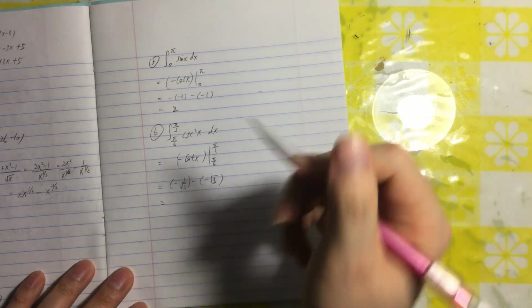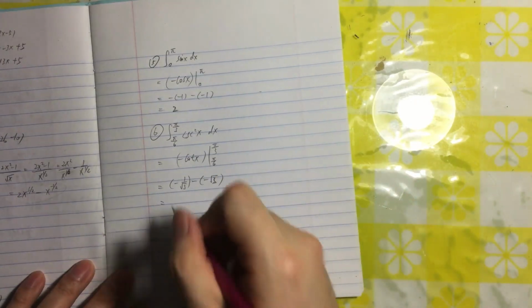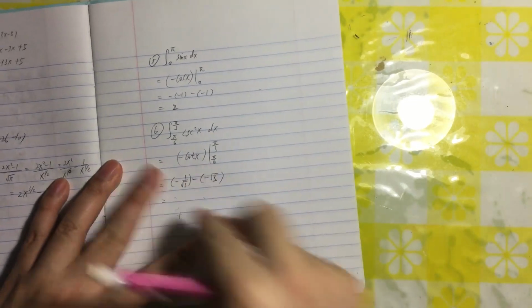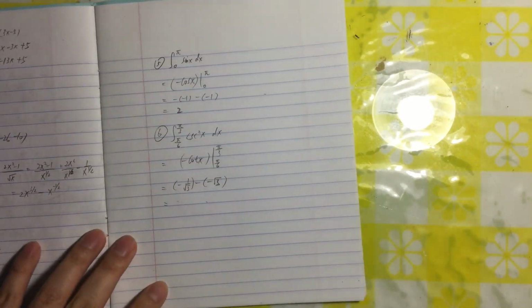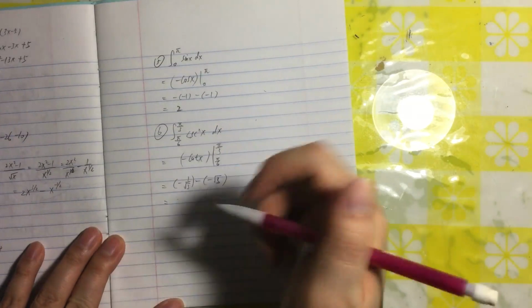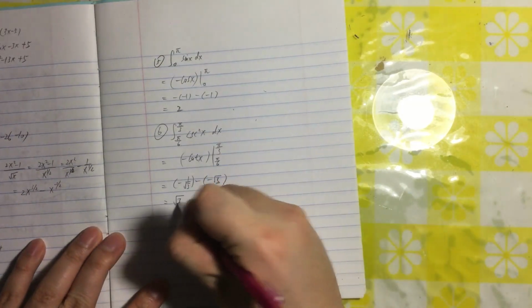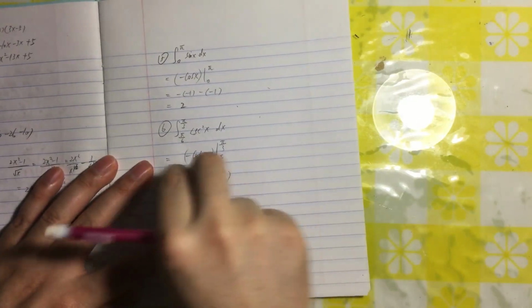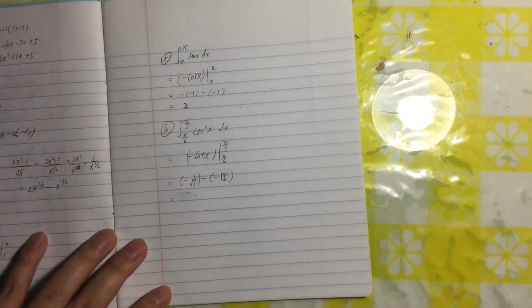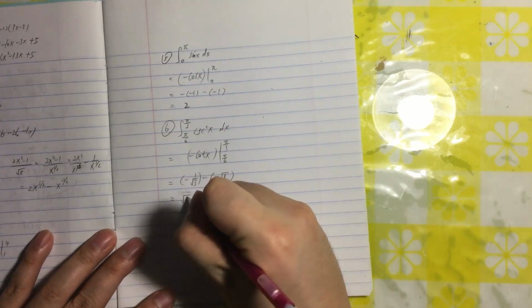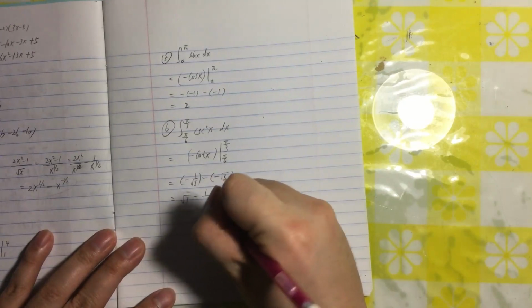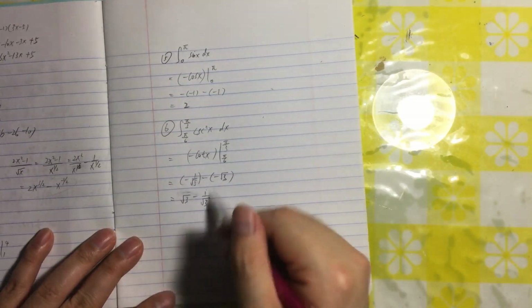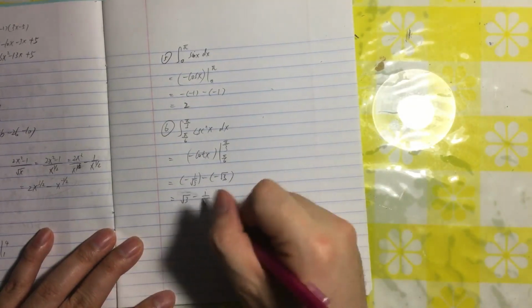Then simplify. Double negative is positive. We get radical 3 minus 1 over radical 3. Here we can rationalize the denominator.